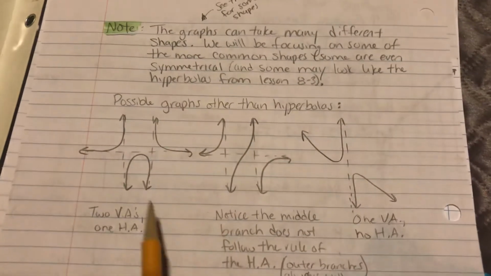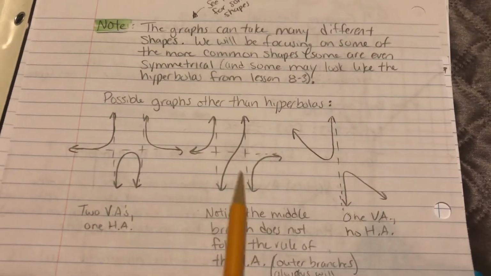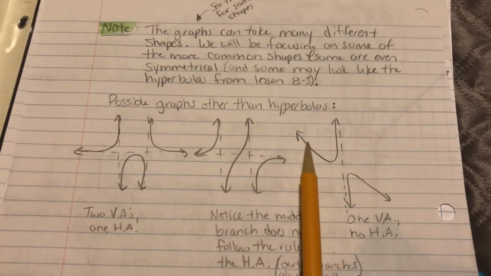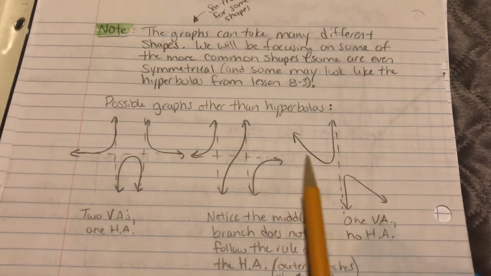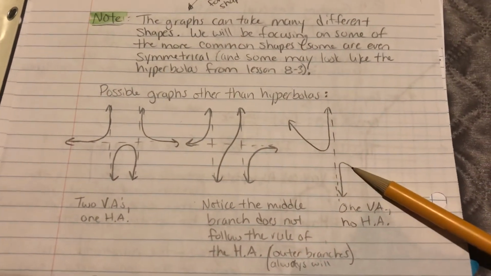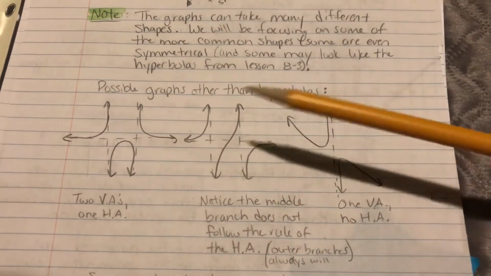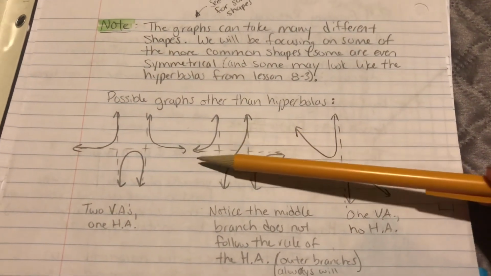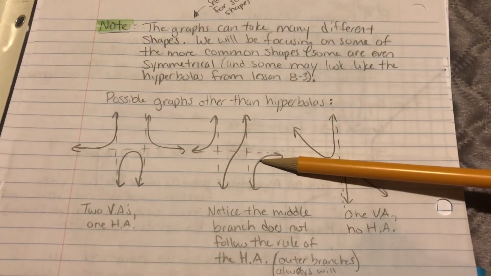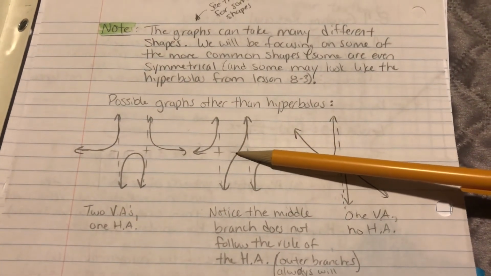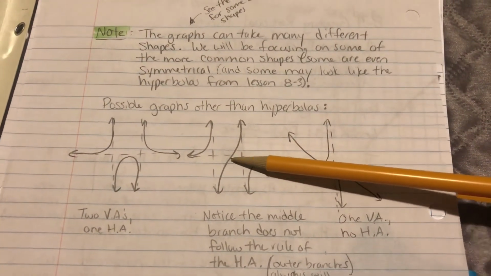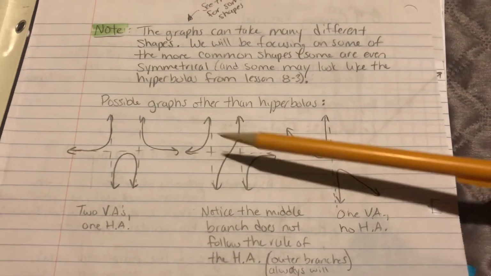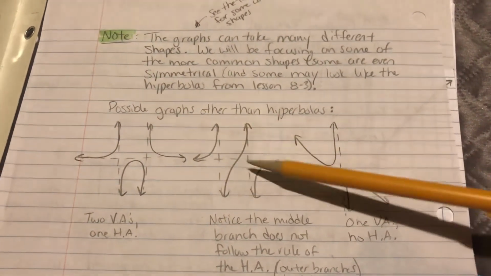So these first two, we have 3 branches to our graphs. The second one here, we have what's called an oblique asymptote, which I'll refer to here in just a moment. One thing I want to point out about your horizontal asymptote is when you have 3 branches to your graph, the middle portion might not abide by the horizontal asymptote rule, but the outer edges, the outer branches, always will.